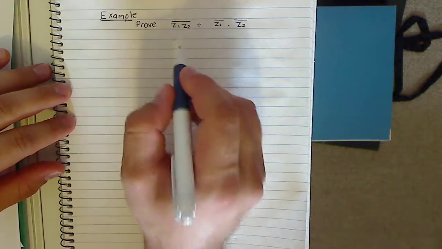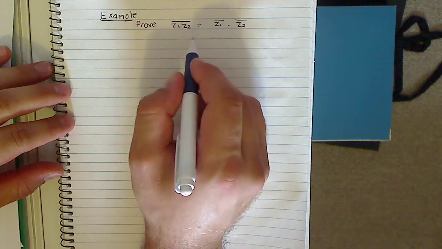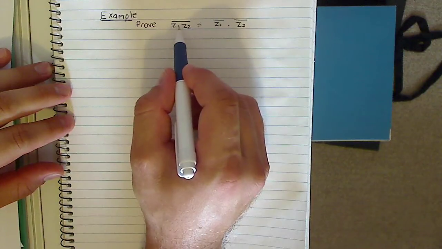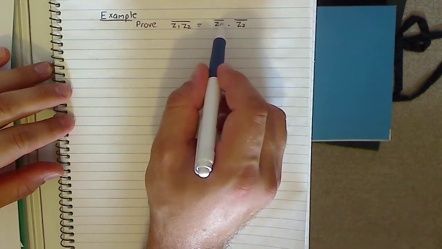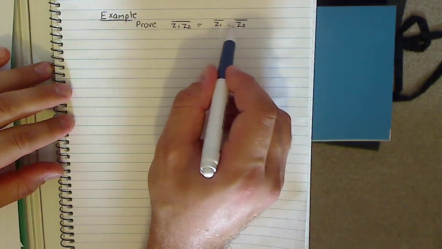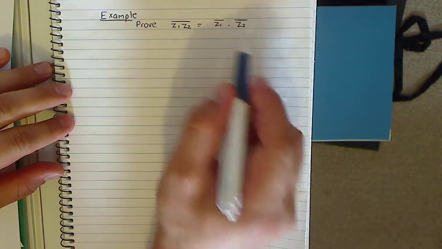Okay, welcome back to another example of proving complex conjugates. So in this one, we want to prove that the conjugate of Z1 times Z2 equals the conjugate of Z1 times the conjugate of Z2. So just basically separating the conjugate.